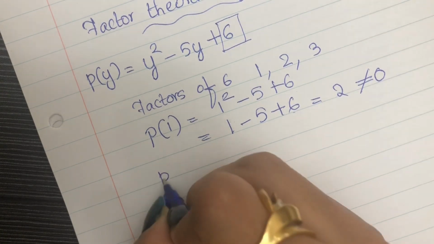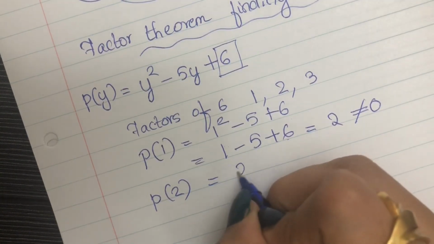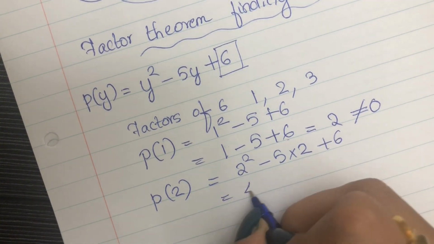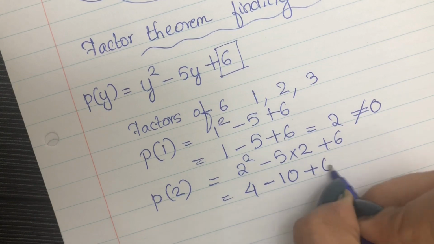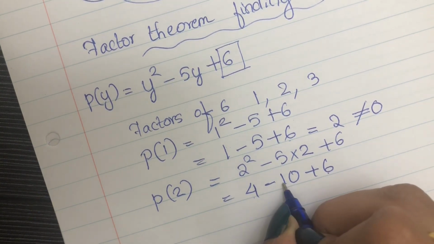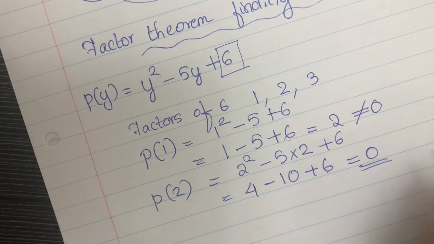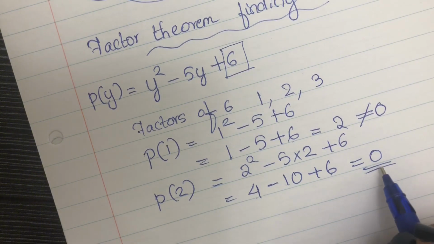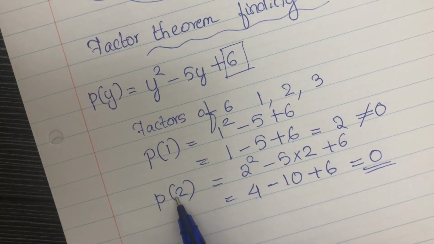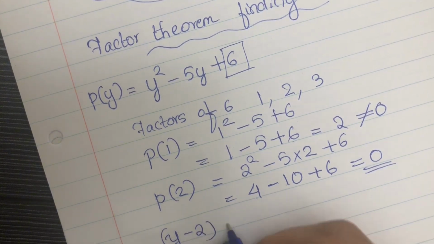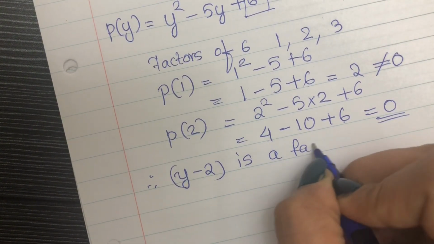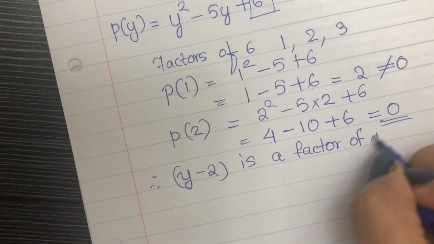So we'll take P of 2. Now we'll substitute: 2 square minus 5 into 2 plus 6. How much is 2 square? 4 minus 10 plus 6. 6 plus 4 is 10, 10 minus 10 is 0, which is equal to 0. So P of 2 is equal to 0, so the remainder of 2 is 0. So what will be the factor? Y minus 2 is a factor of P of y.